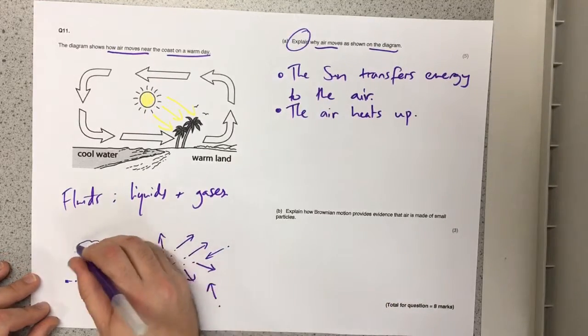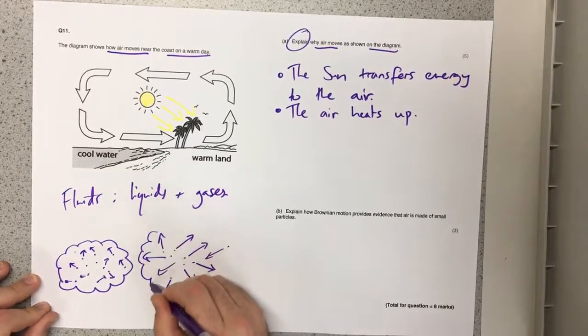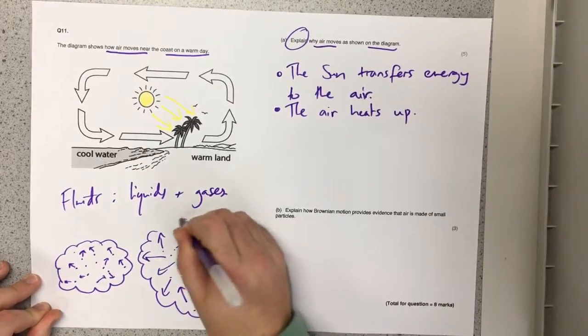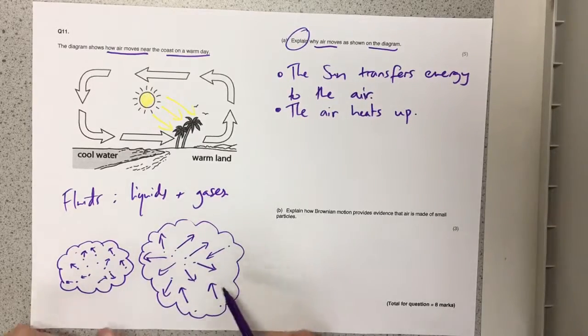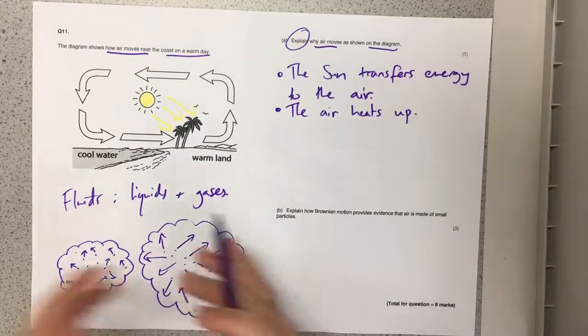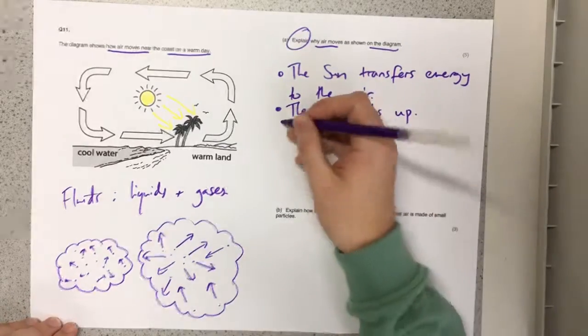And so if we think about that section of gas here compared to this section of gas here, we've got the cold, slow-moving, low-energy particles here, and then we've got the hot, high-energy, fast-moving particles here. And so they take up more space the hotter the air is.